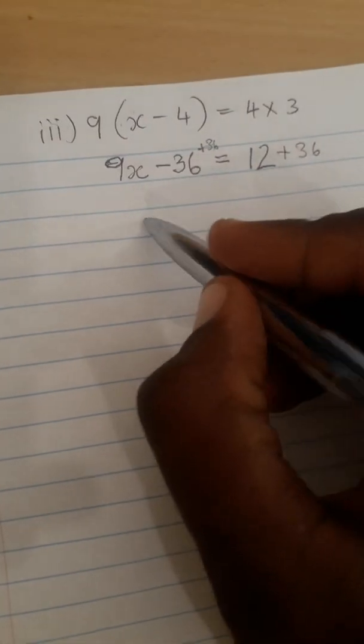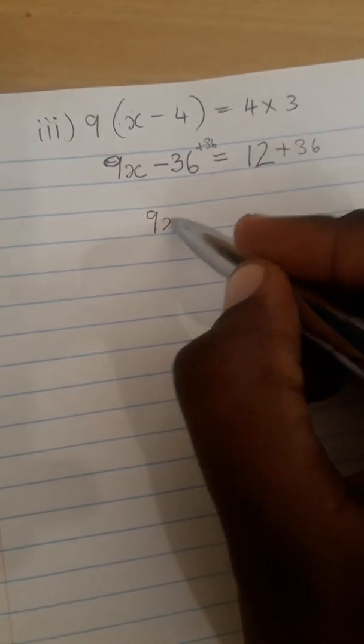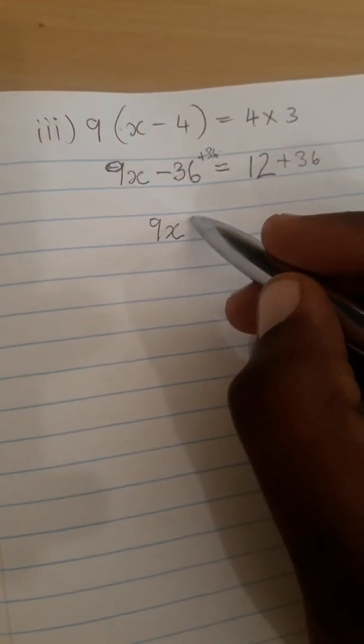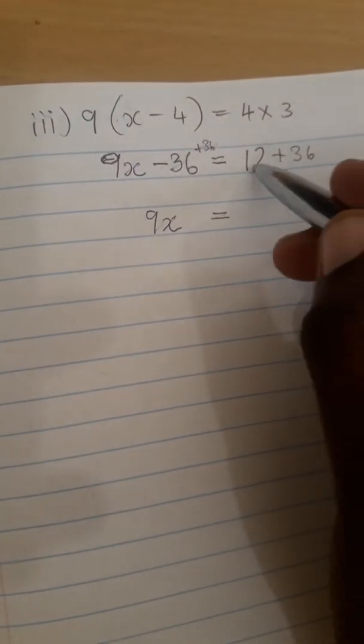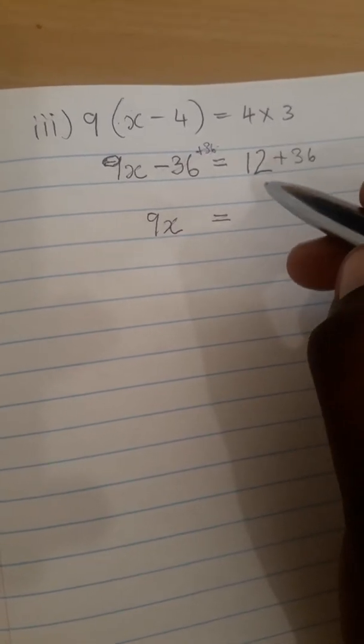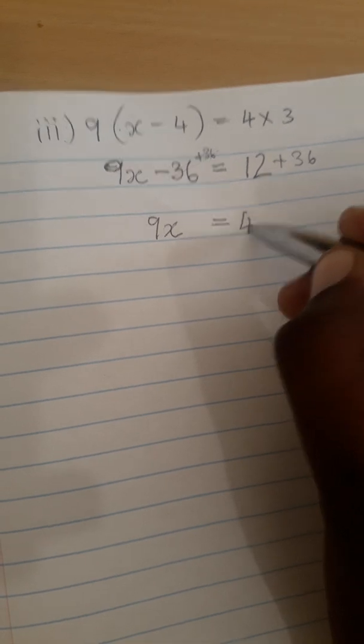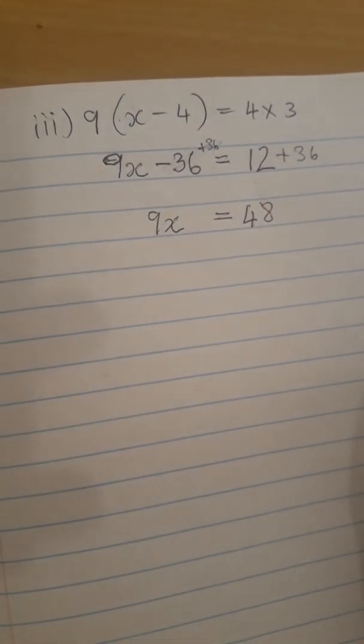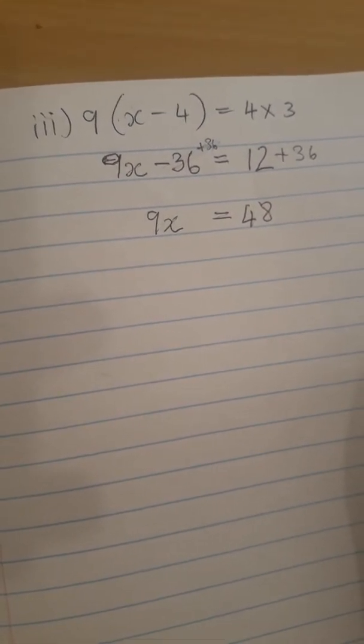Okay? So we have here this side 9x. This is a 0. Remember, we cancel it out. Minus, negative, positive, they cancel each other out. So here we have a 0 equals to 12 plus 36. What is 12 plus 36? Is equal to 48.